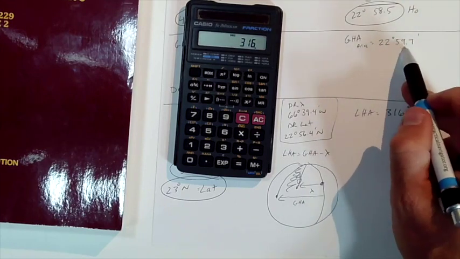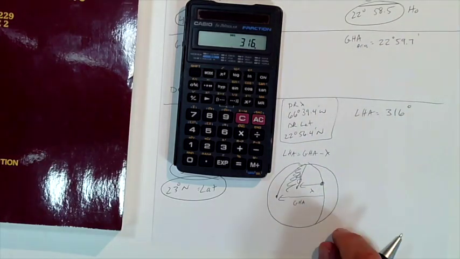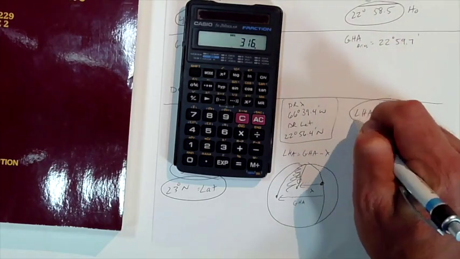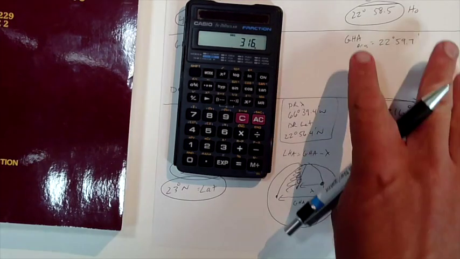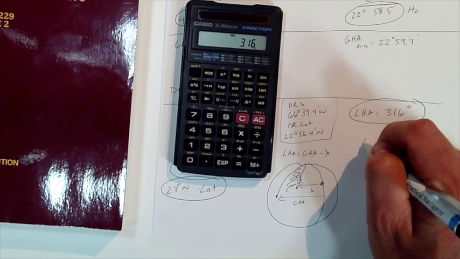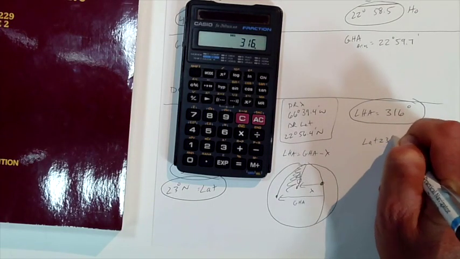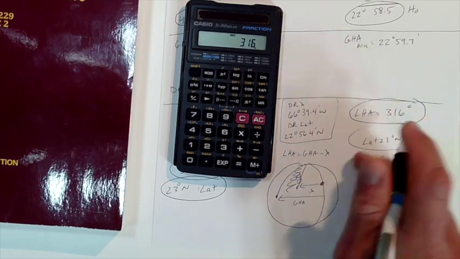Because my assumed longitude, I'm just going to assume it's 59.7. Everything goes away. It's no big deal. But for the purposes of a Polaris sight, all I need to do is get a whole number of LHA really quickly. And that part's done. I do also need to note our latitude was 23 degrees north, roughly. And that's pretty much it.